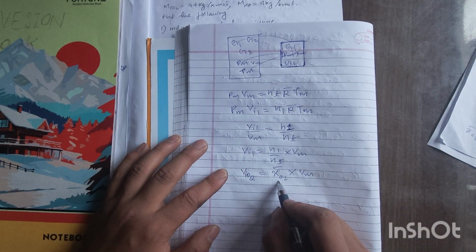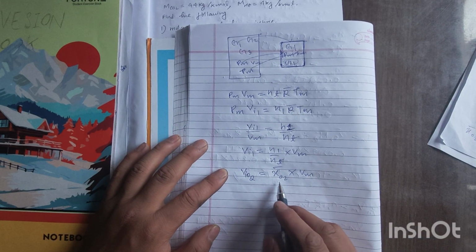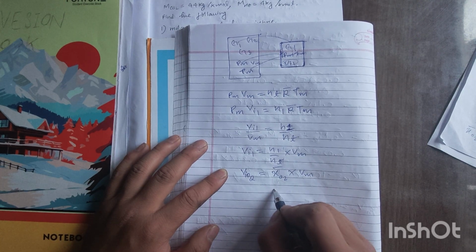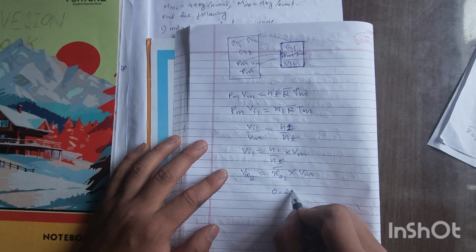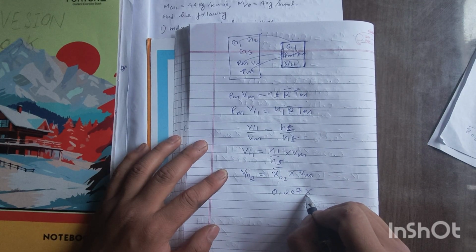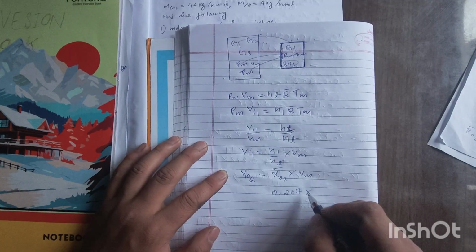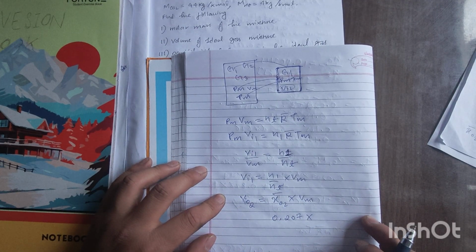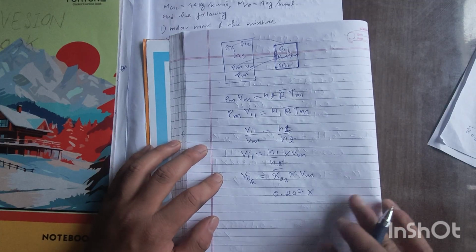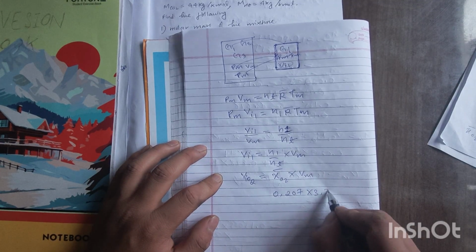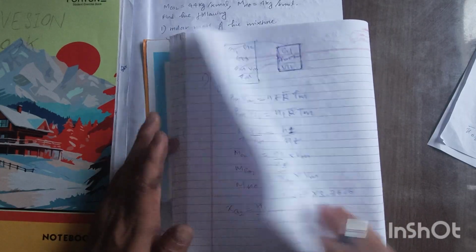The mole fraction of oxygen we have already found, which is 0.027, and the volume of the mixture we have already found, which is 3.7626.